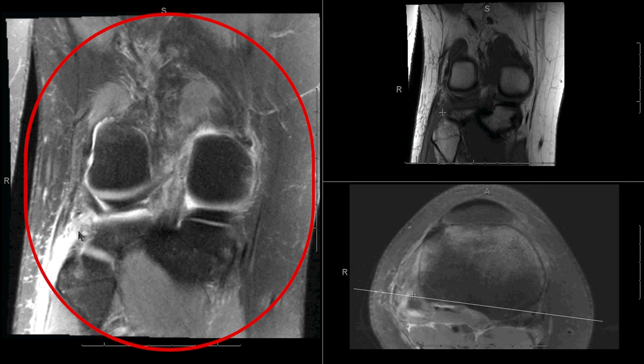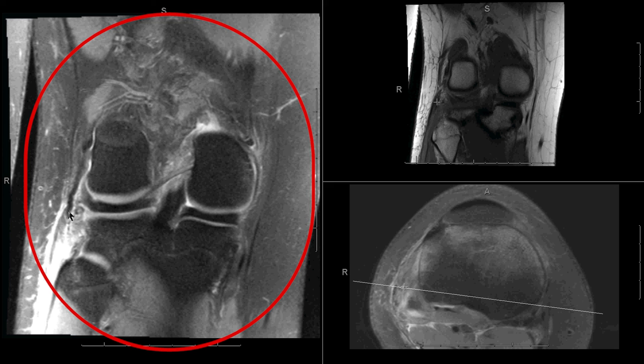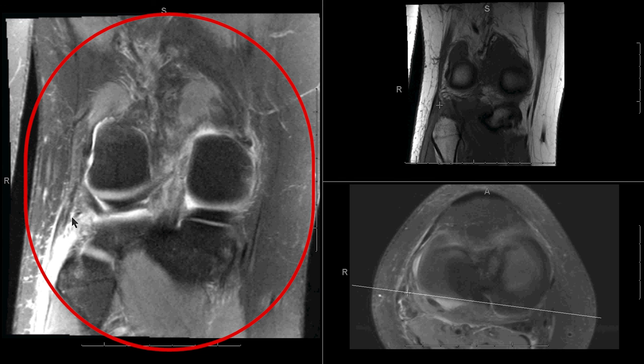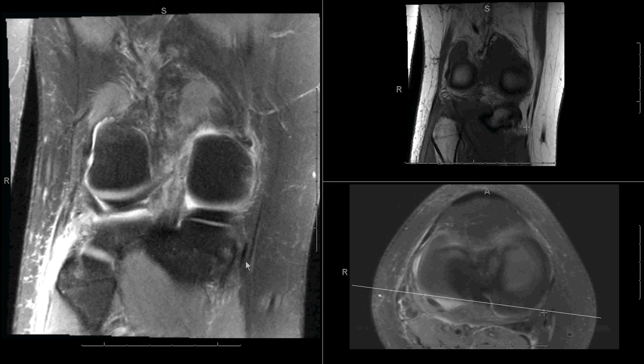But what's more important here is look at the fibular collateral ligament. Look at how sinewy that is and how it's kind of retracted. It's got this sort of buckled appearance. And so this is a true full tear of the fibular collateral and probably at least a high-grade tear of the biceps femoris tendon. So this is a lateral collateral ligament tear.